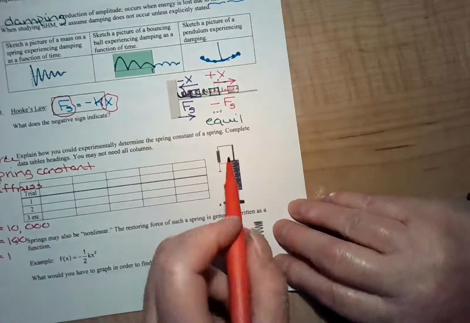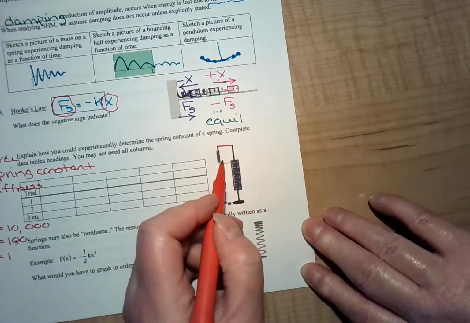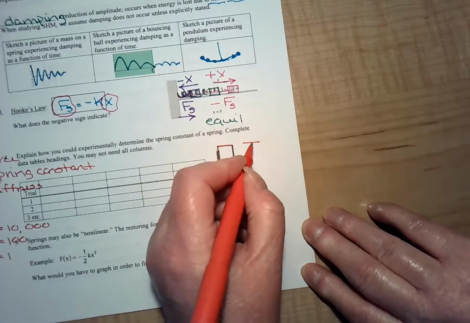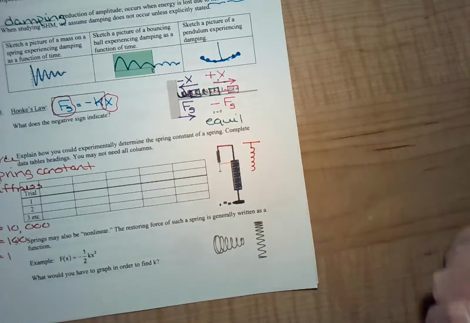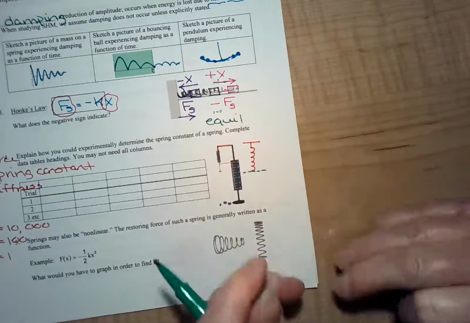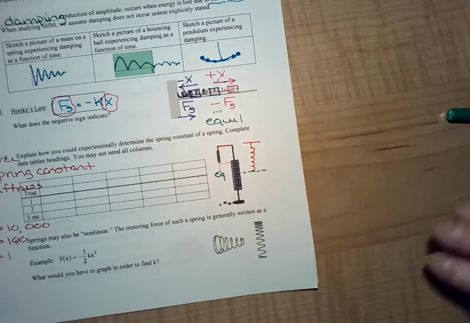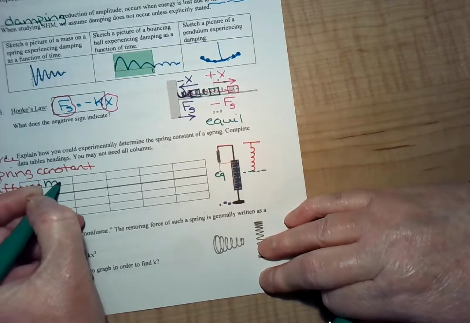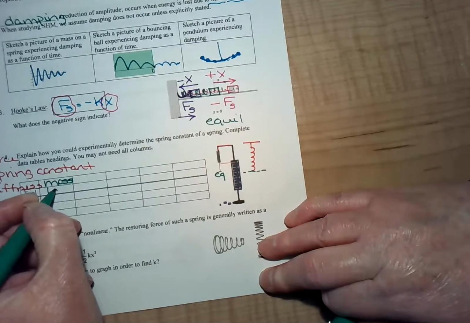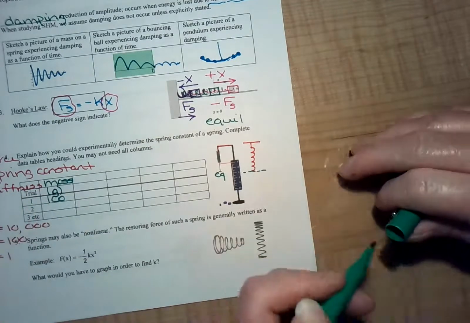So how could I do that? Here we have a spring that is hanging from something. I'm going to draw it over here. There's a spring hanging from something, and I'm going to call this spot right here equilibrium. All right, but now I'm going to hang a mass on the spring. So let me write the word mass down here. I'm just going to take a mass in grams, and maybe I hang a 100-gram mass from that spring.